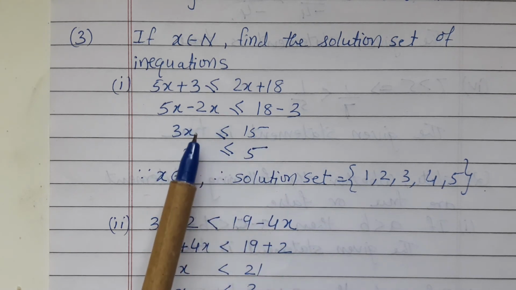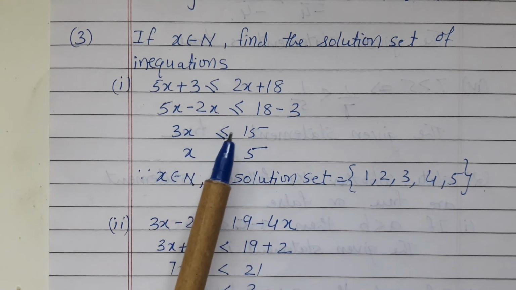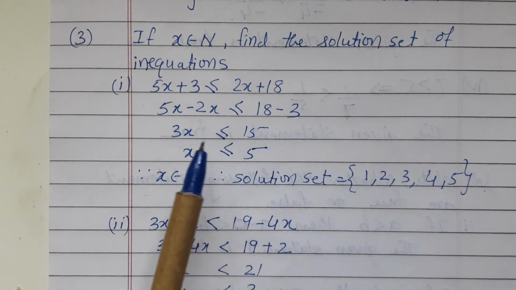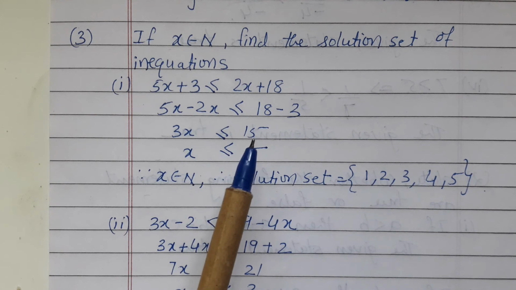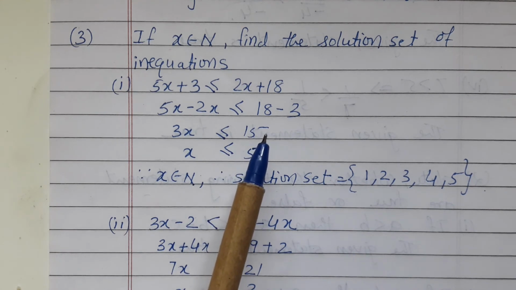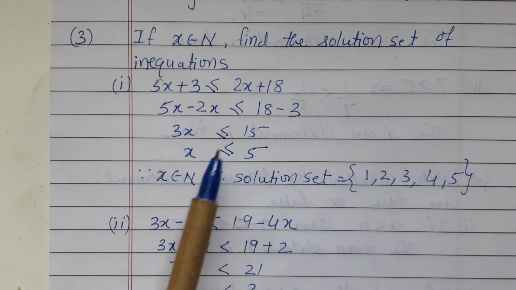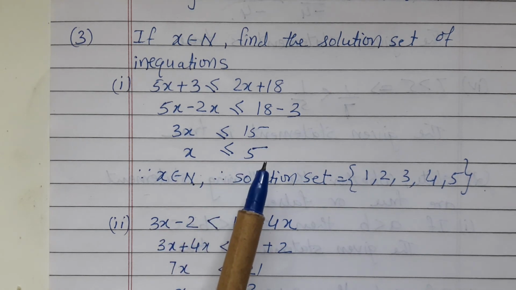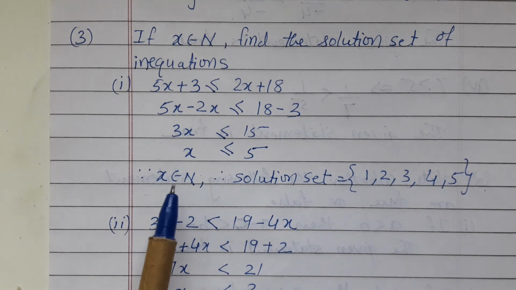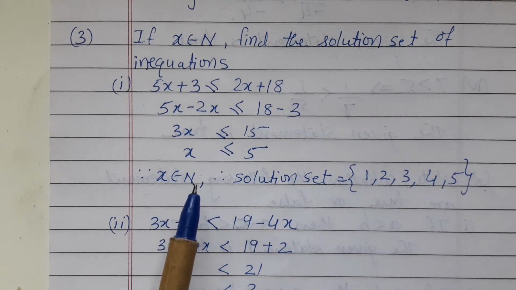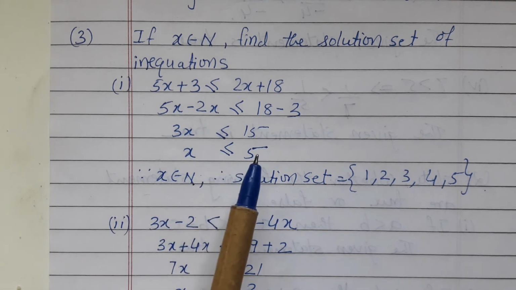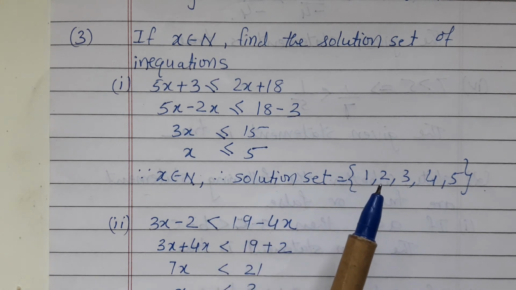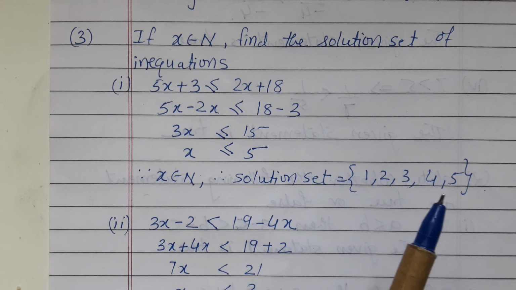5 minus 2, 3x, is less than or equal to 18 minus 3, 15. Now we will divide by plus 3 on both the sides. The sign will not change. We will get x is less than or equal to 5. Since x belongs to natural numbers and it is less than or equal to 5, the solution set is 1, 2, 3, 4 and 5.